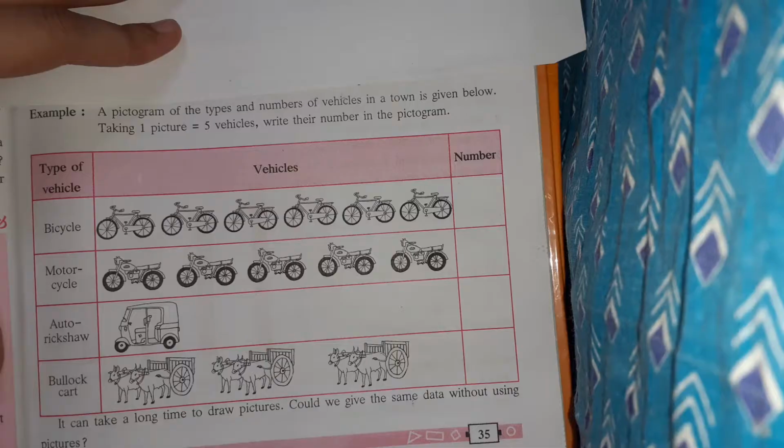Hello friends, today we'll be learning about bar graphs of chapter number 6, class 6.